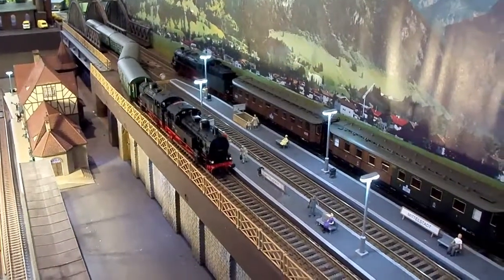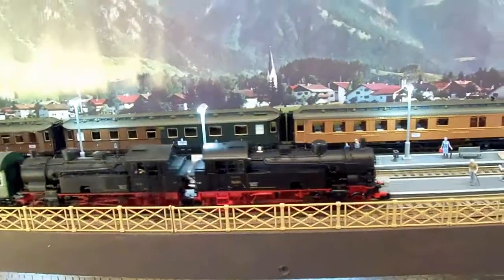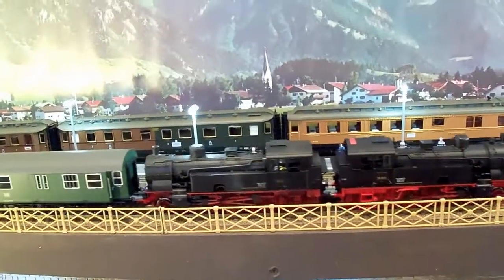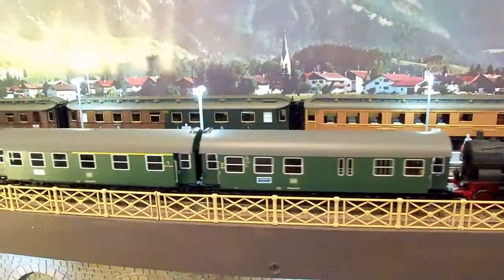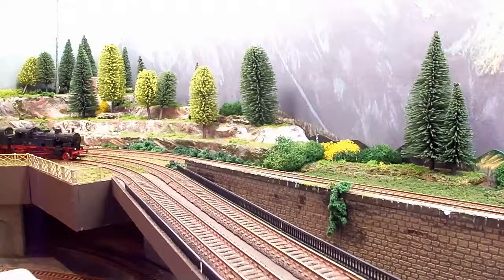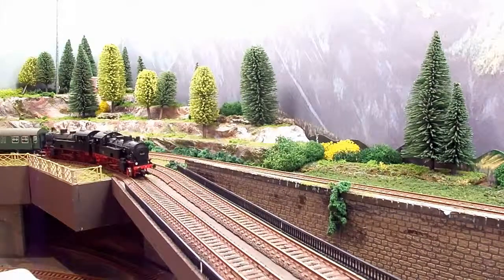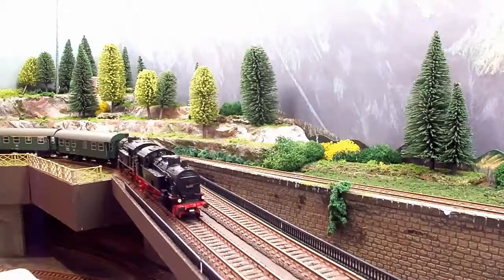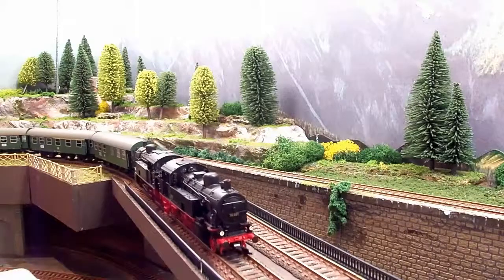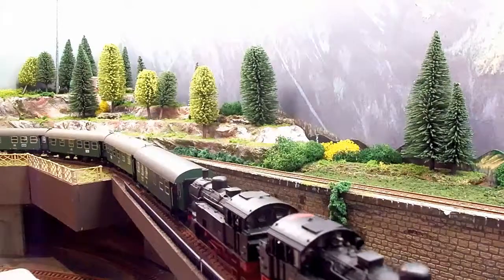I think the steam engines look really great as double headers because of seeing the complications of the wheels and the connection rods, whereas electric engines and diesels are rather boring. This is heading back to the top station.